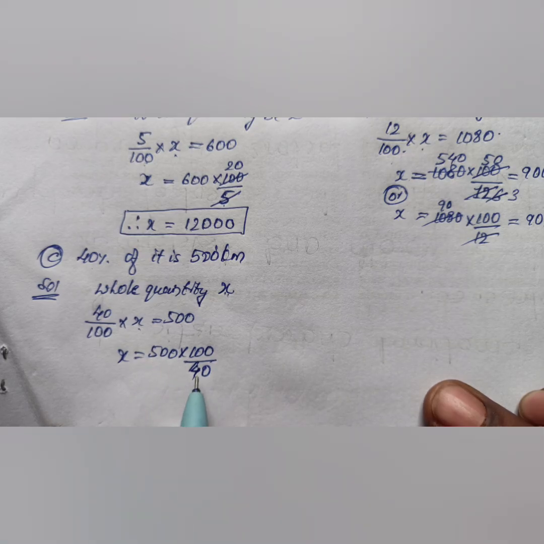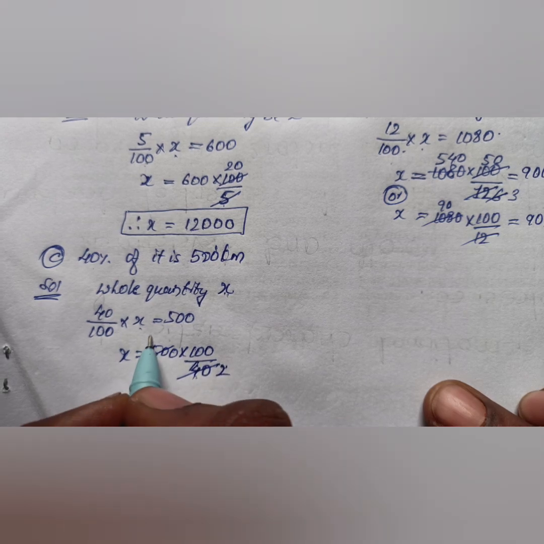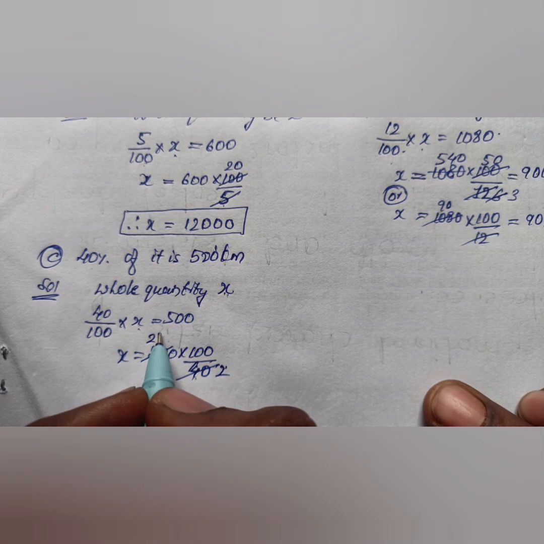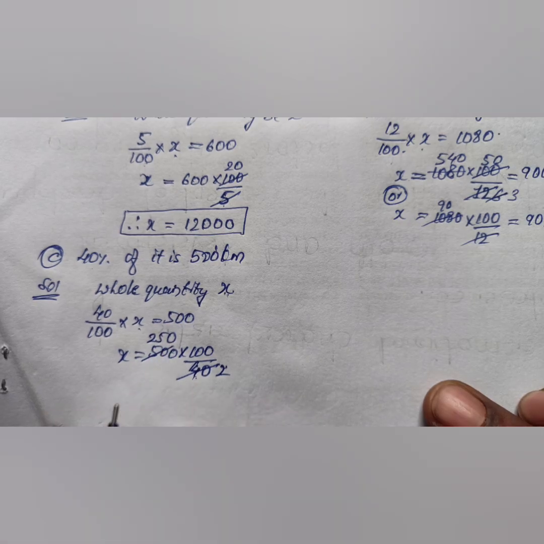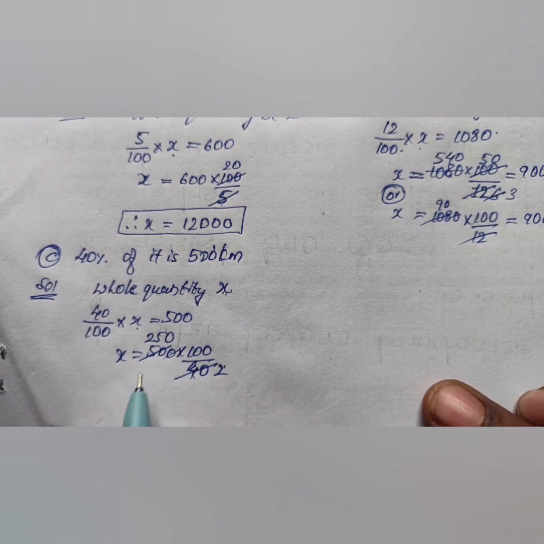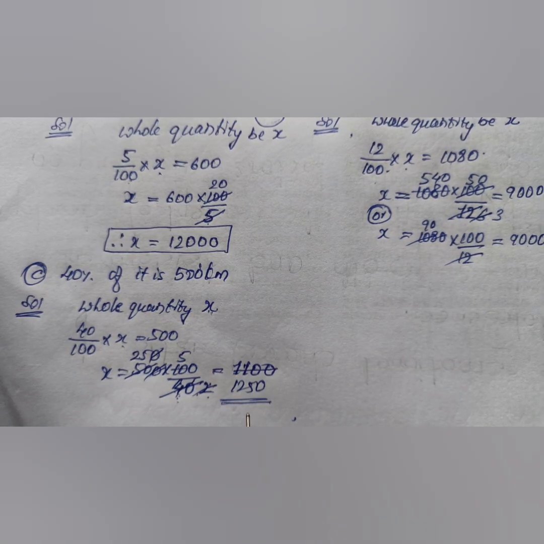Here we look at this and this gets cancelled. How does it get cancelled? 4, we can take 2 table. 2 1s are 2, 2 2s are 4, 2 2s are 4, 2 5s are 10, 2 50s are 500. Again here 2 1s are 2, 2 5s are 10. So 1250 is the final answer we get.